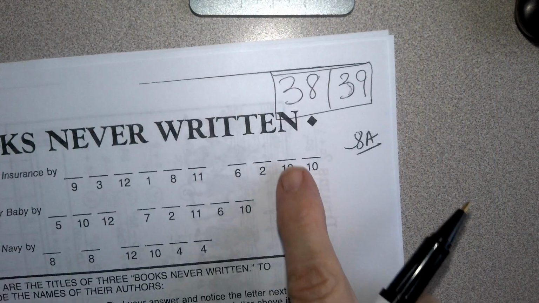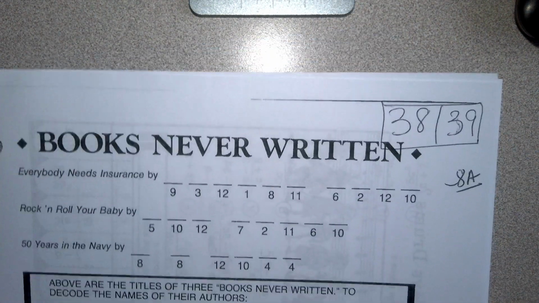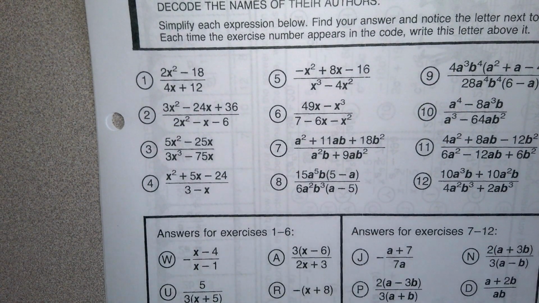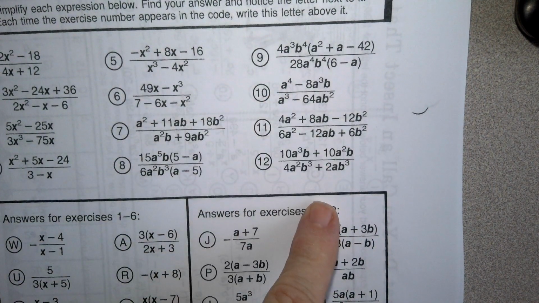Let me repeat, this is going to be 38 and 39, books never written. And we're going to start very basic. Now that you've done factoring, what we want to do is reduce these.